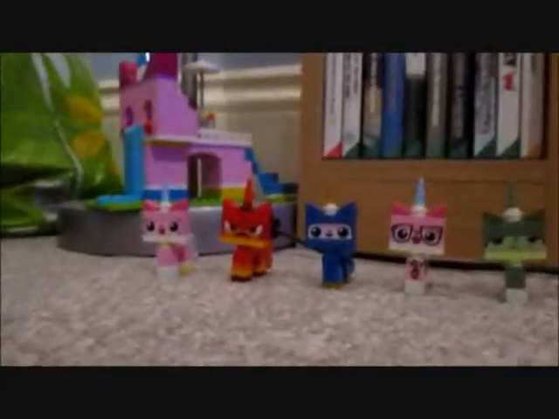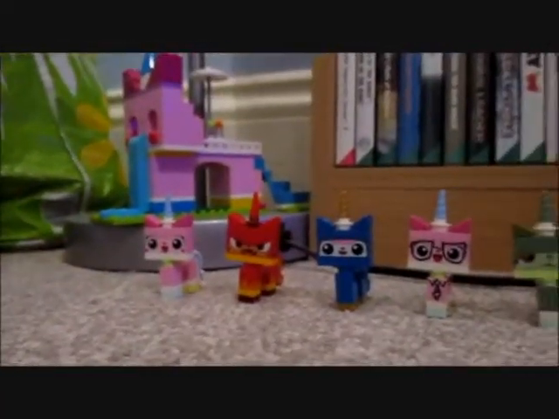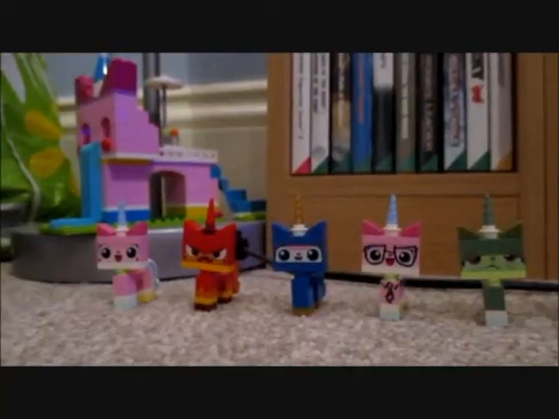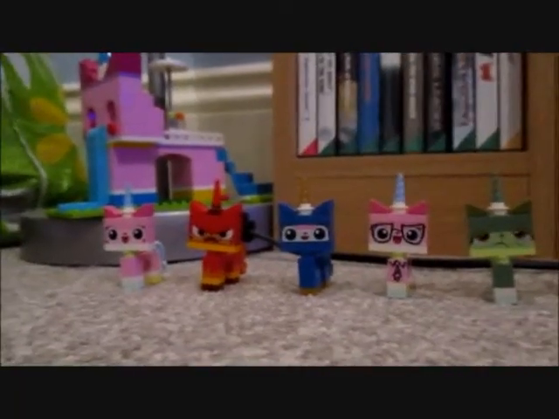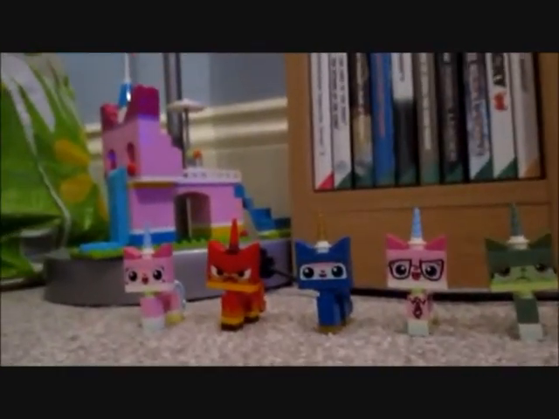And oh, that's my entire Unikitty Lego collection. I hope you guys had fun looking at all these characters as much as I've had fun going through them.